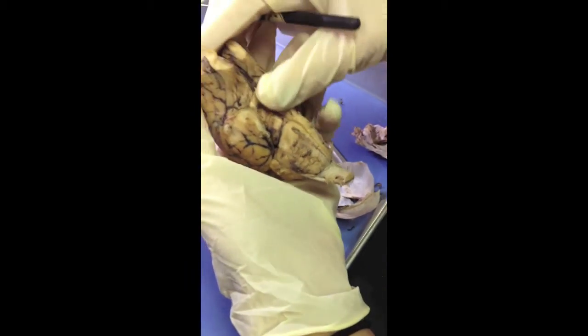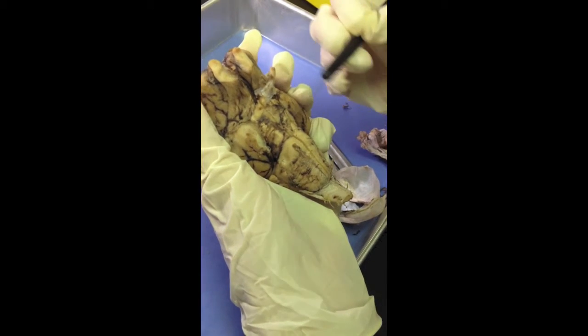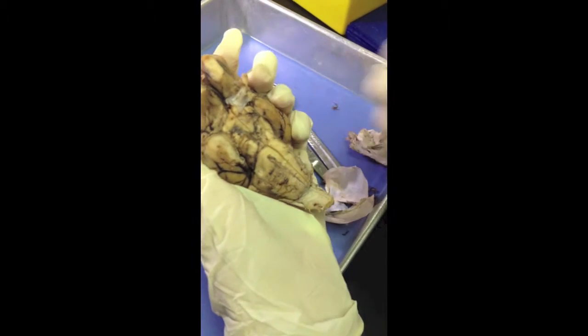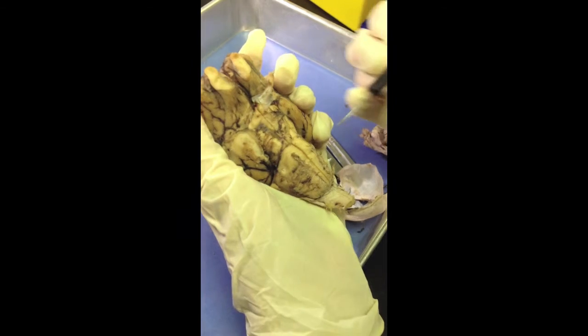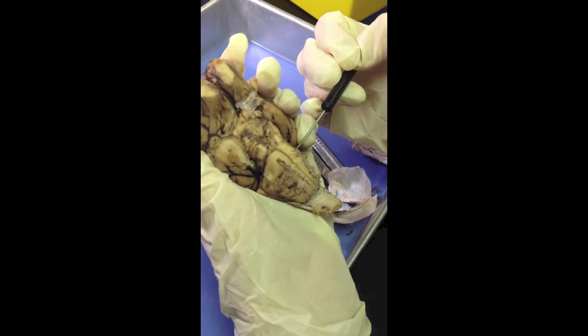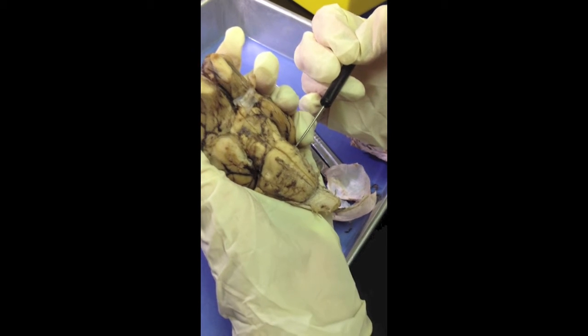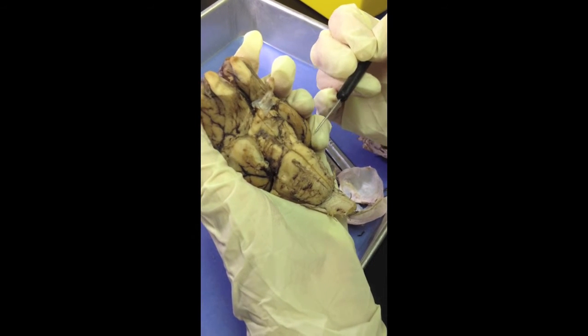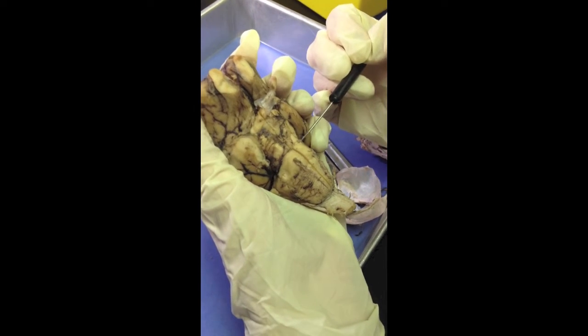Pulling off our dura mater, we lost a lot of our nerves, which you would be able to see down here. Starting on the medulla, you would be able to find the vestibulocochlear nerve, which would be right along here, and then right next to it would be the facial nerve.